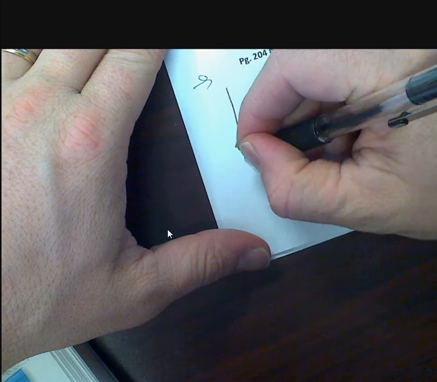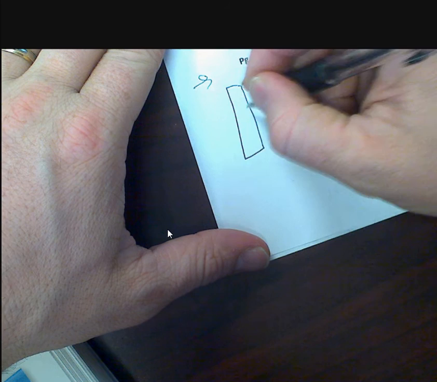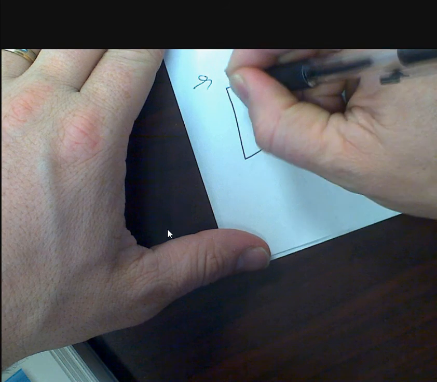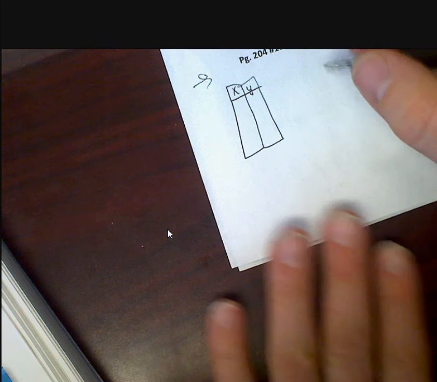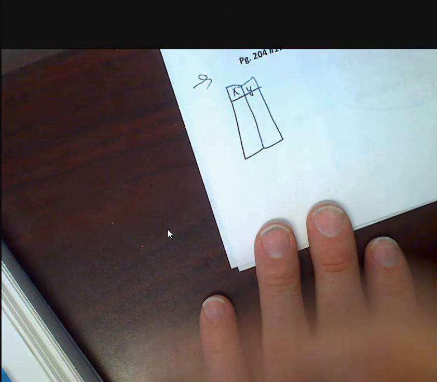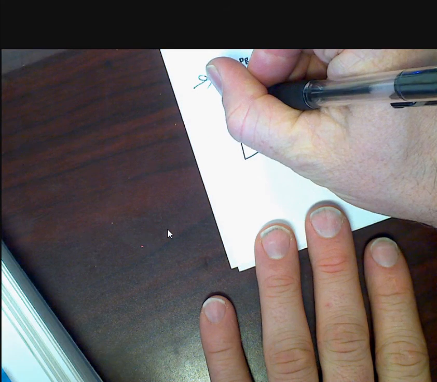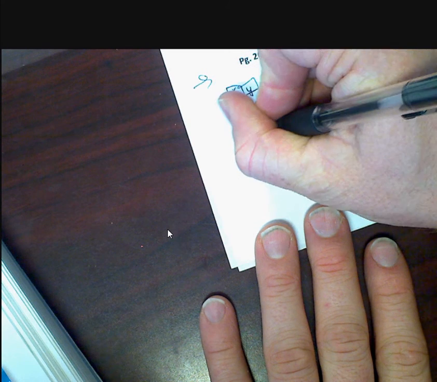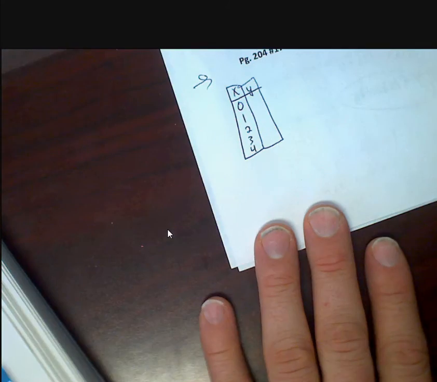So we need to go ahead and create a table, and then we are going to graph this. I get to choose my values. I'm going to choose my easiest: 0, 1, 2, 3, 4, and so on.